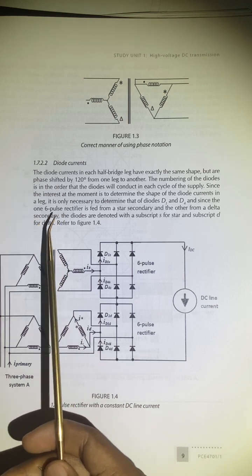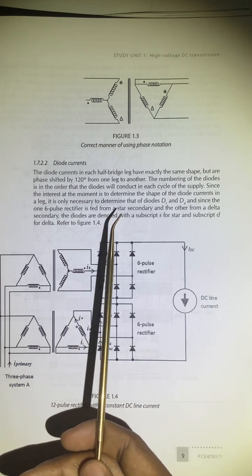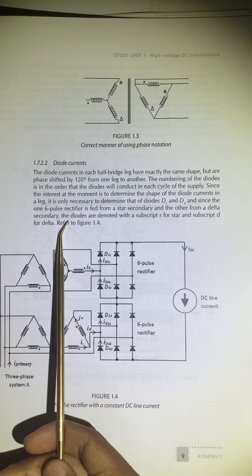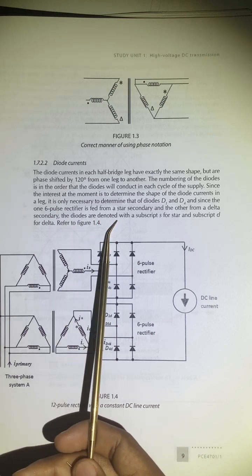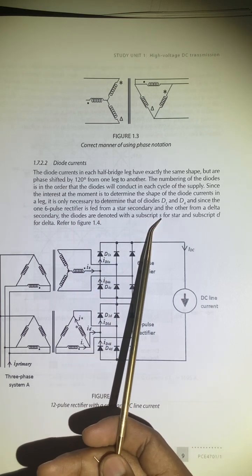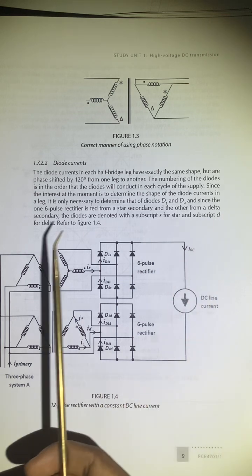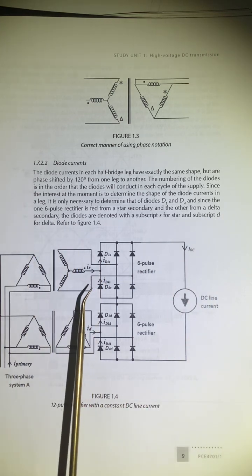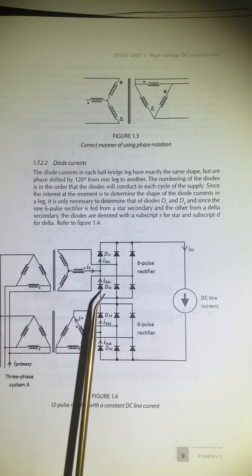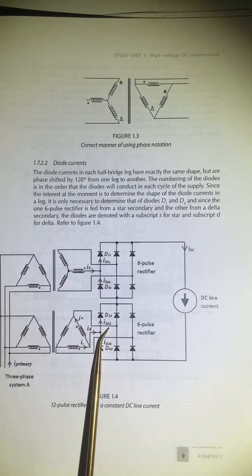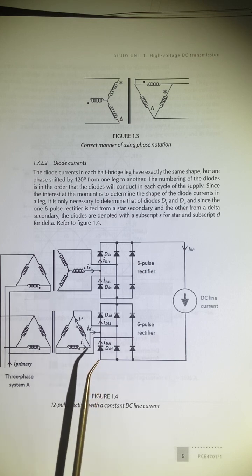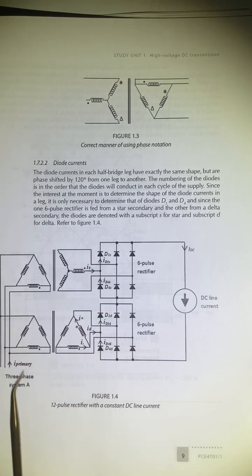Since one 6 pulse rectifier is fed from a star secondary and the other from a delta secondary, the diodes are denoted with a subscript S for star and subscript D for delta. Here we will notice D1 subscript S, D4 subscript S, D1 subscript D for delta, and D4 subscript D for delta.